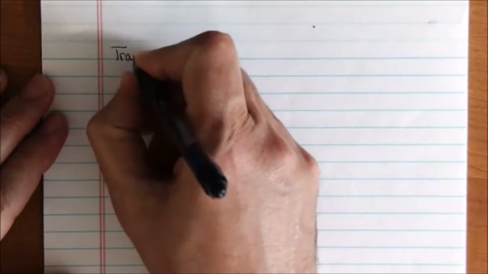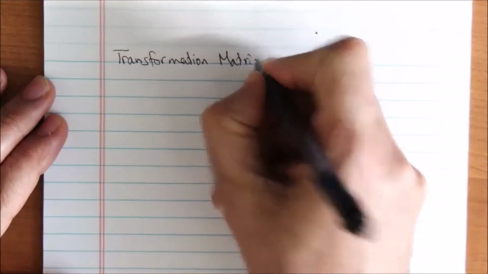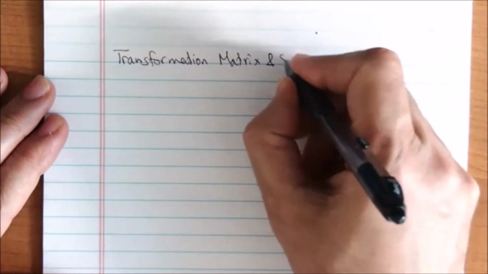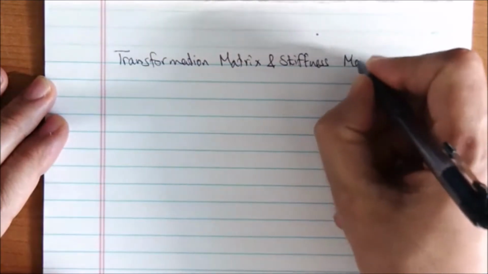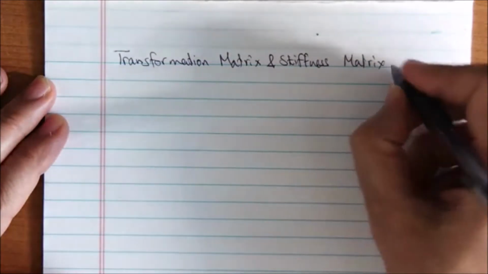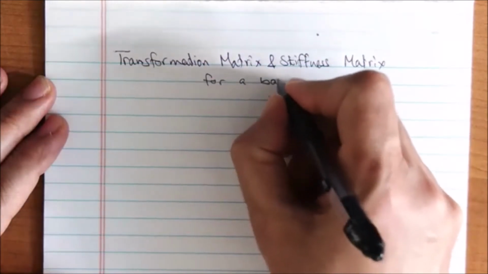In this video, we will be developing the stiffness matrix for a bar in 3D, as well as looking at the transformation matrix in 3D. So we are going to be looking at the transformation matrix and stiffness matrix for a bar in 3D.